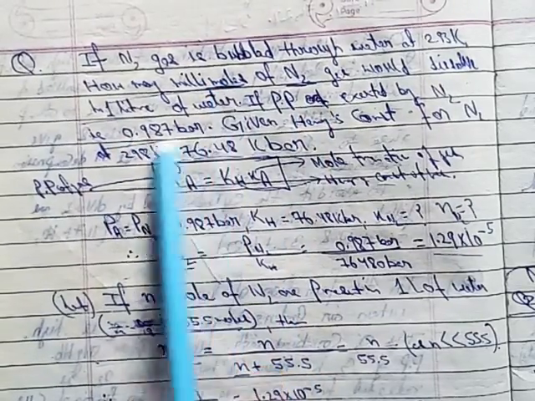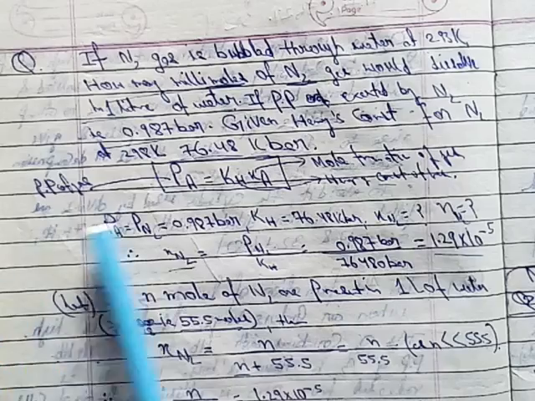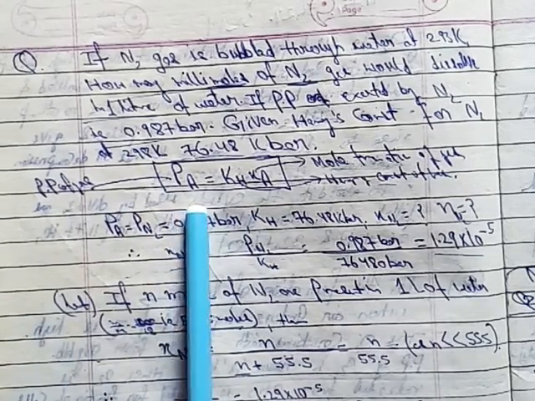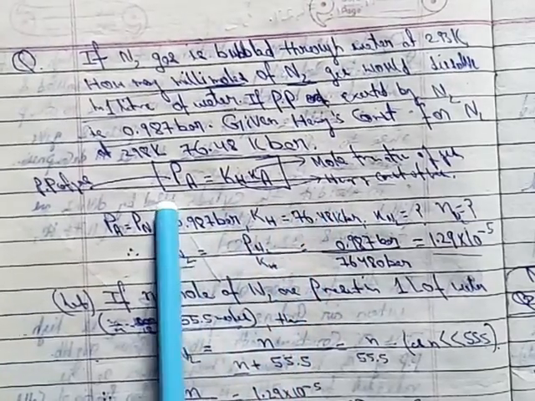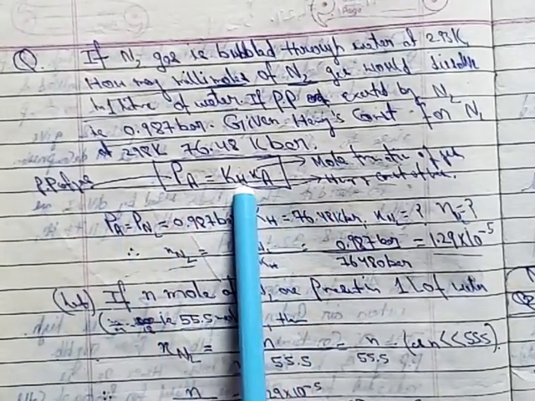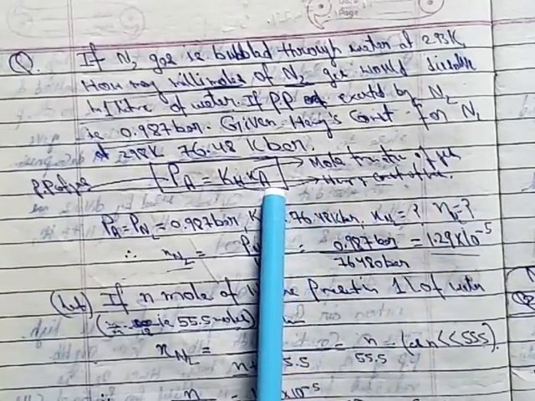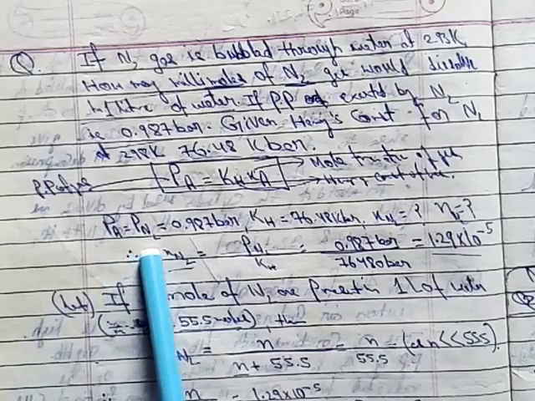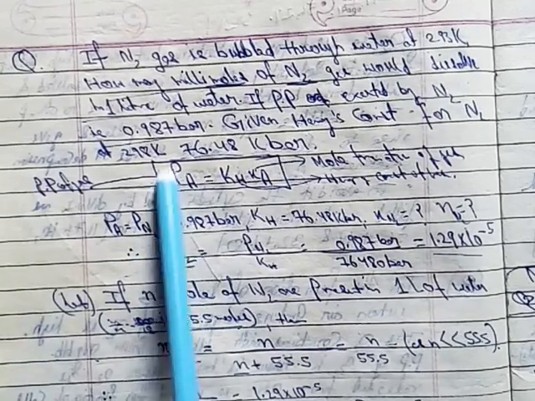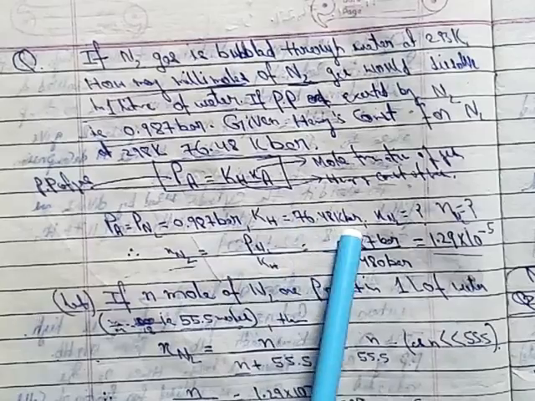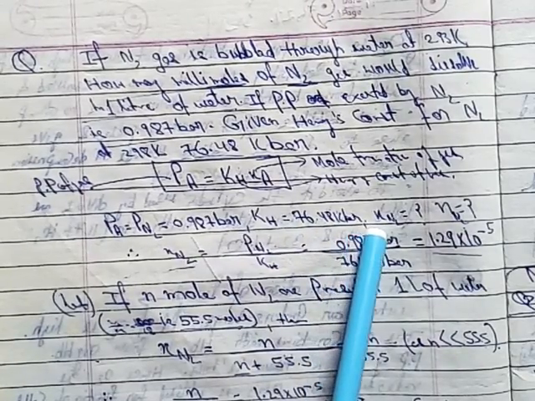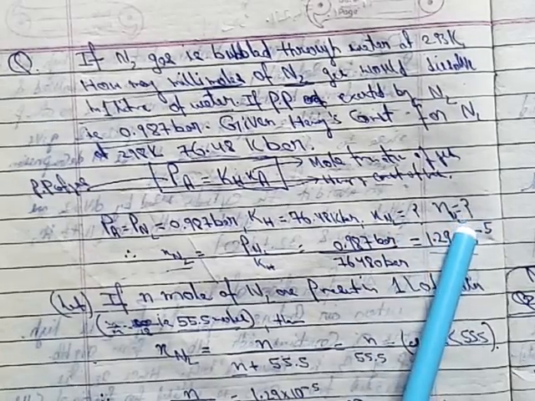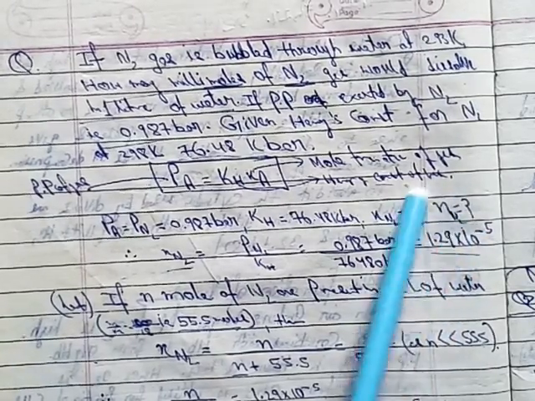We need to get the moles. So by knowing the Henry's law formula, we have Pa equals Kh into Xa. What is Pa? Partial pressure of gas A. Kh is Henry's constant and Xa is the mole fraction of gas A. We know the partial pressure of nitrogen given in the question is 0.987 bar. Kh is given as 76.48 kilobar. The mole fraction is not known for nitrogen and the number of moles is also not known for nitrogen. So we have to get this.